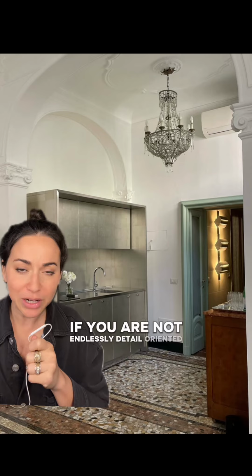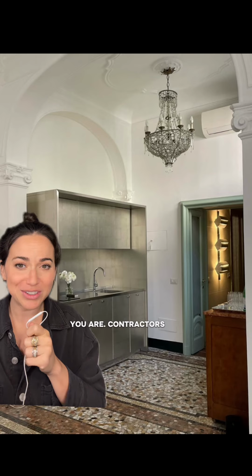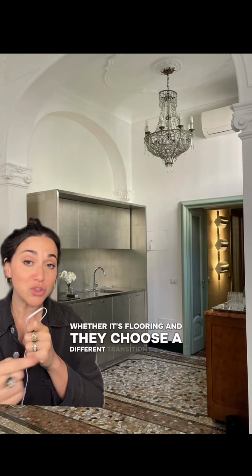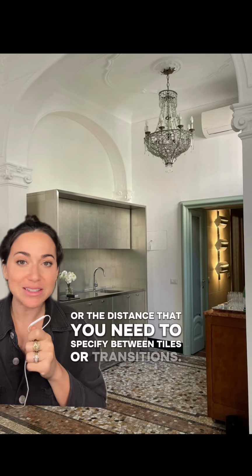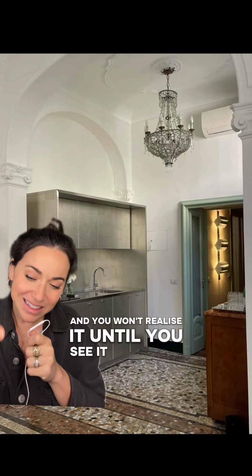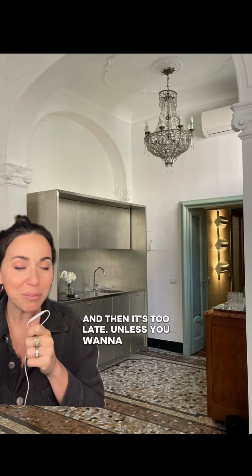I assure you, if you are not endlessly detail-oriented with these things, your contractors are going to make their own decisions and install something else in a different way. Whether it's flooring and they choose a different transition material because you didn't pick the right Schluter, or grout, or the distance that you need to specify between tiles or transitions, they just decide it on their own, and you won't realize it until you see it installed, and then it's too late unless you want to pay for it yourself.